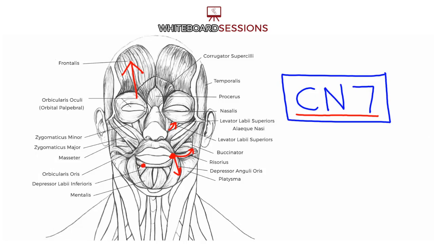The next one, the depressor labii inferioris muscle, is going to take the bottom lip and move it down and slightly lateral. The mentalis muscle is going to raise the base of the lower lip. The orbicularis oris muscle, the key thing is that it functions in puckering the lips. The nasalis muscle is going to close the nasal openings.